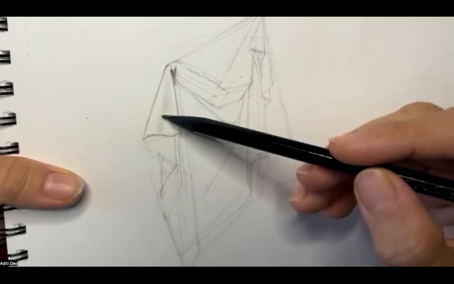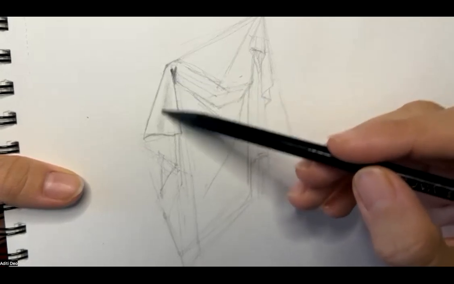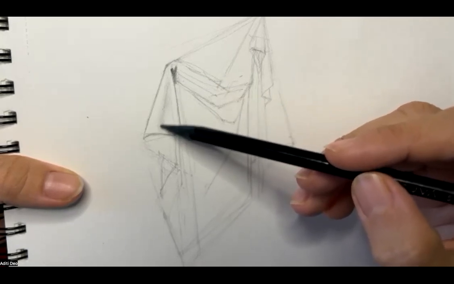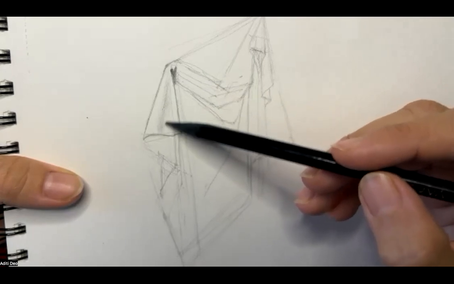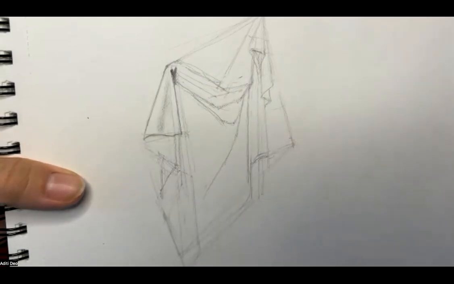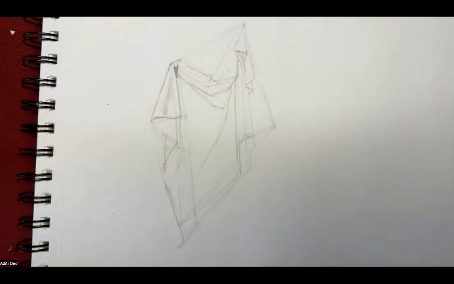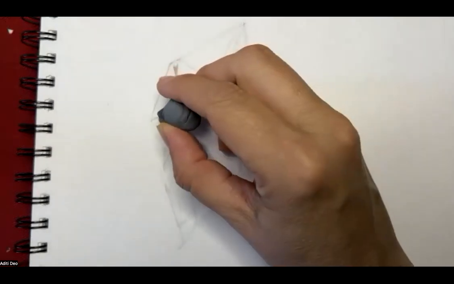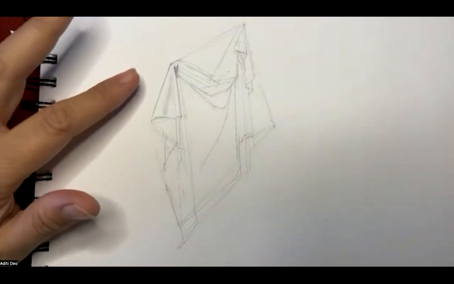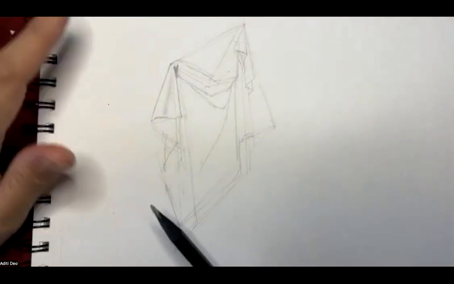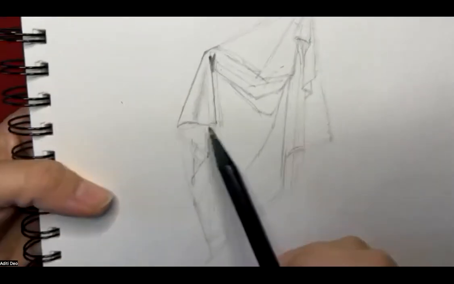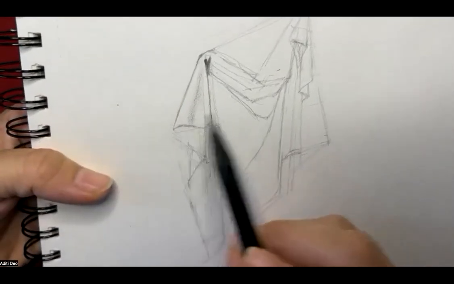If you can master this technique of shading, just gently rubbing the paper with the tip of your pencil, you can sketch absolutely anything with even tones. So that is the second part of sketching to master. The first one is to be able to draw everything in proportion, and the second one is to be able to render it in the right tones and values.